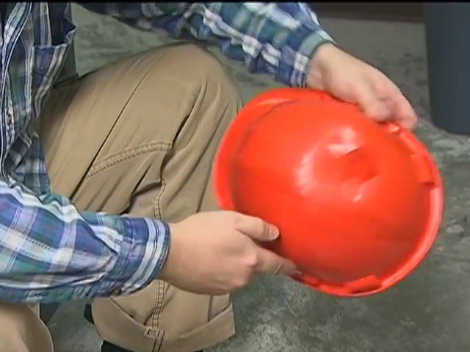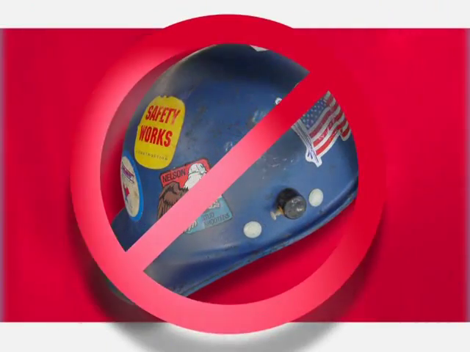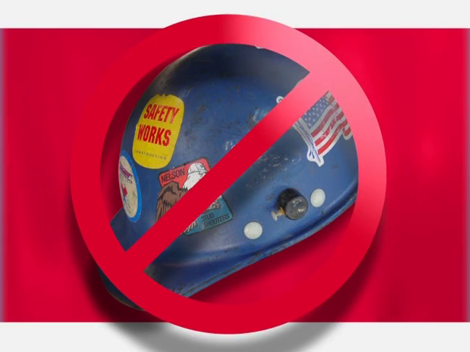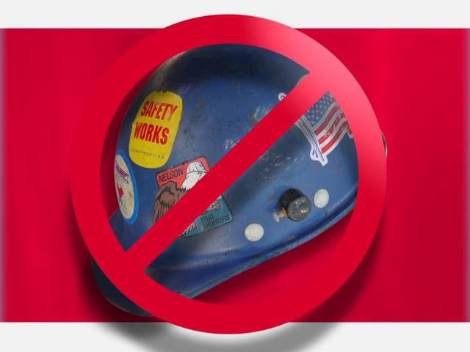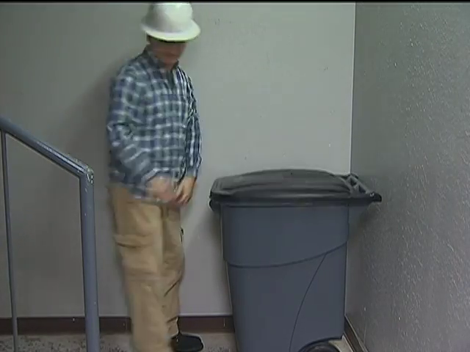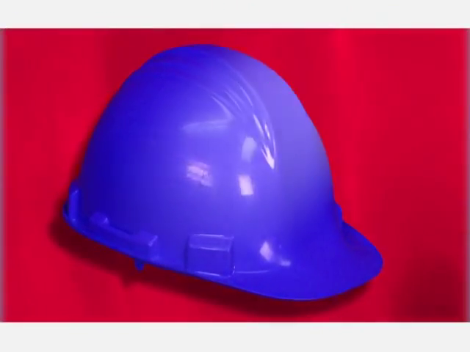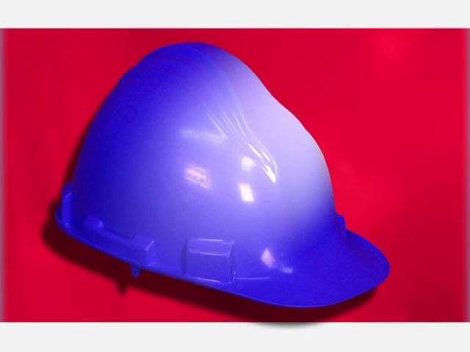Inspect hard hats routinely for dents, cracks, or deterioration. Do not cover your hard hat with stickers, paint, or other materials that could prevent a thorough inspection. Replace hard hats after a heavy blow or electrical shock. Be especially aware of damage that can be caused by contact with chemicals or solvents or by excessive sunlight.